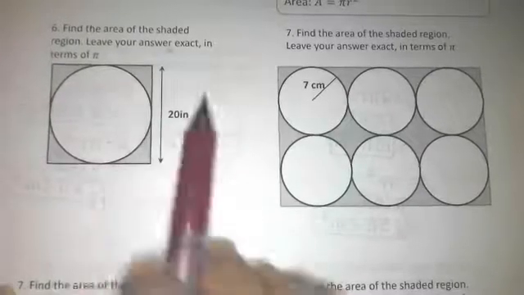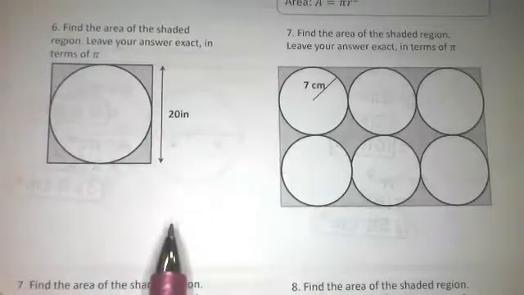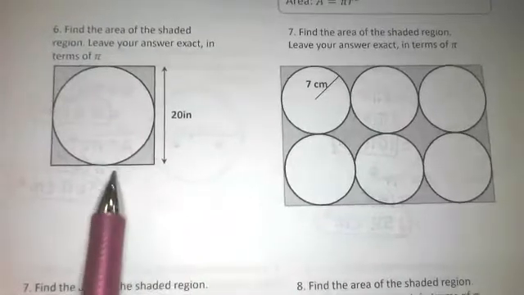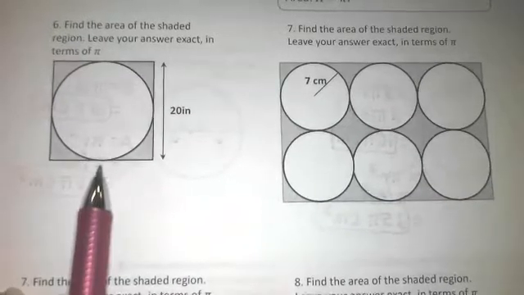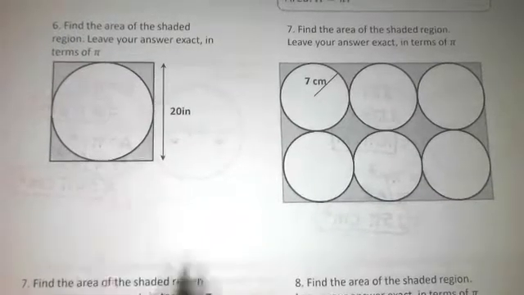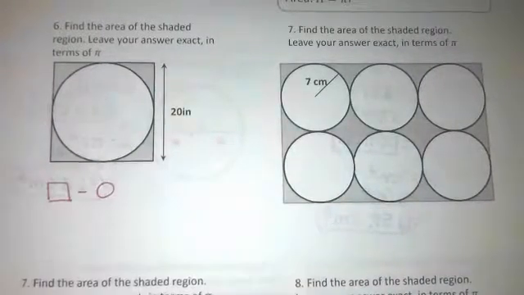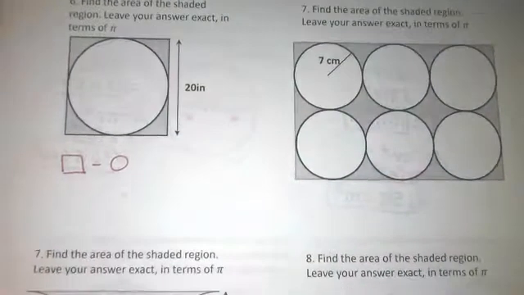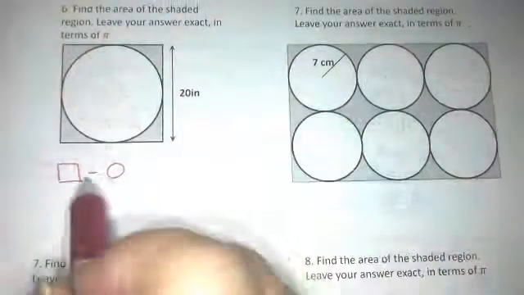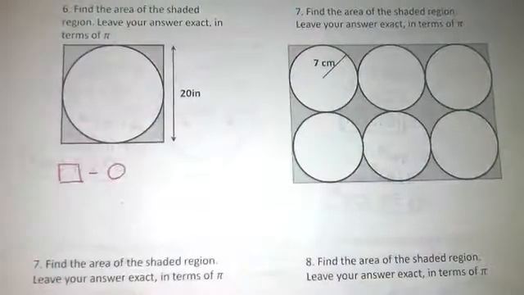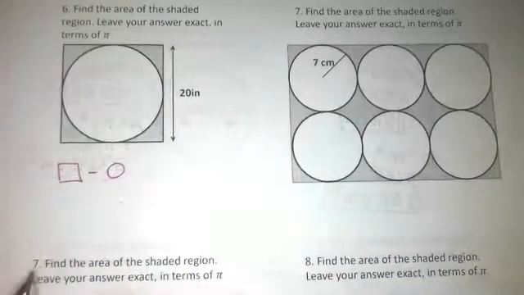So let's take a look at our square with a circle inscribed. Any ideas, Alprin, on any strategy on this one? Find the area of the square and then find the area of the circle. Subtract the area of the circle. Okay, so square minus circle. Is that a good strategy? Yeah. All right. So area of the square. Lucas, what's the area of my square going to be?